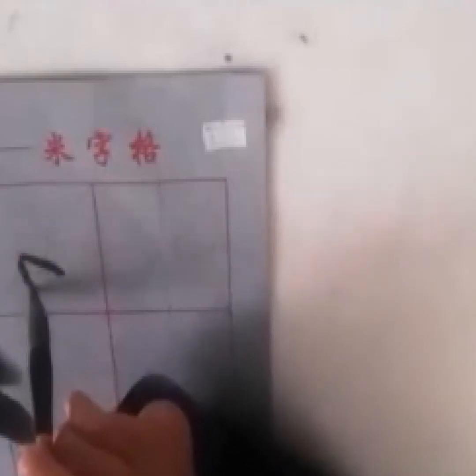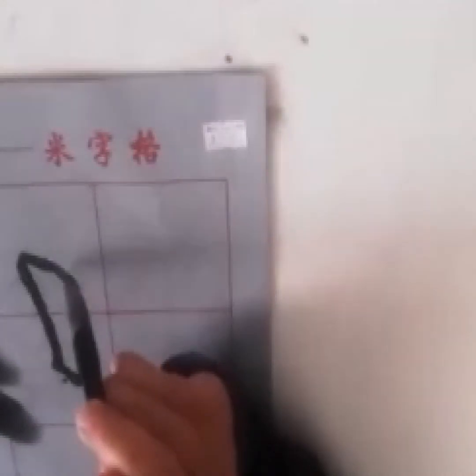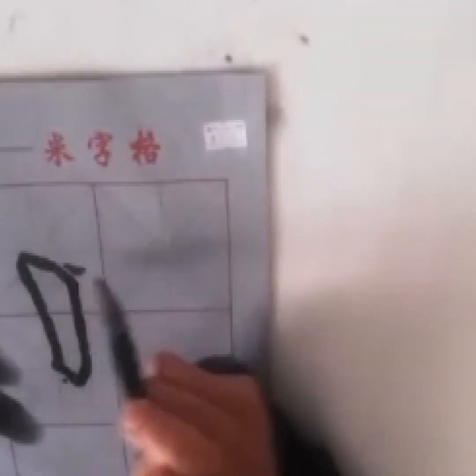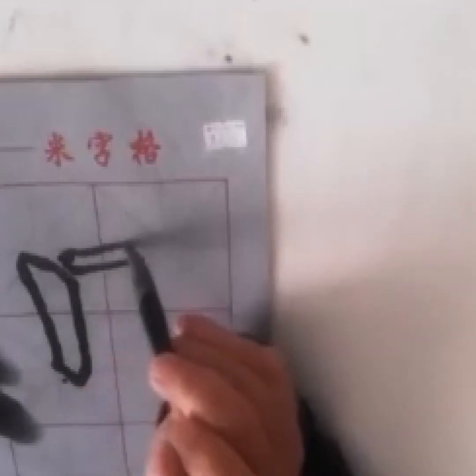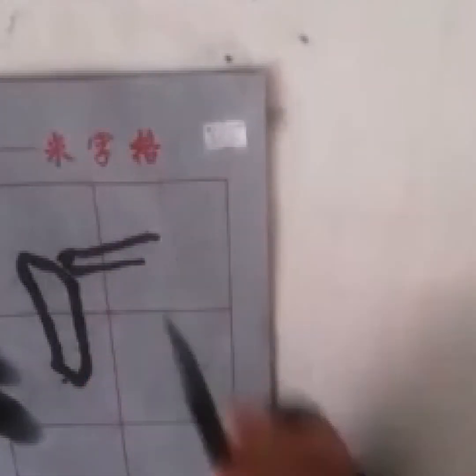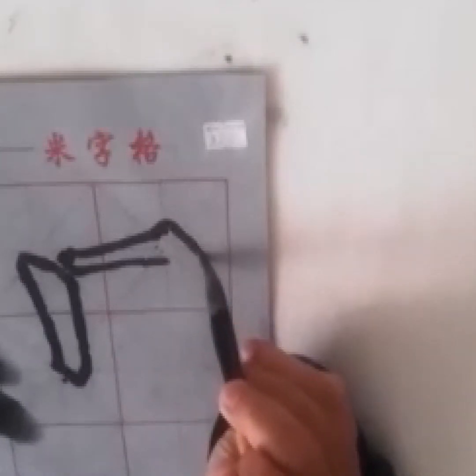口字. So the 口字, this one on the top and then thinner at the bottom, right? As I say, this horizontal stroke must be thinner. Up to here, you have to turn the corner.